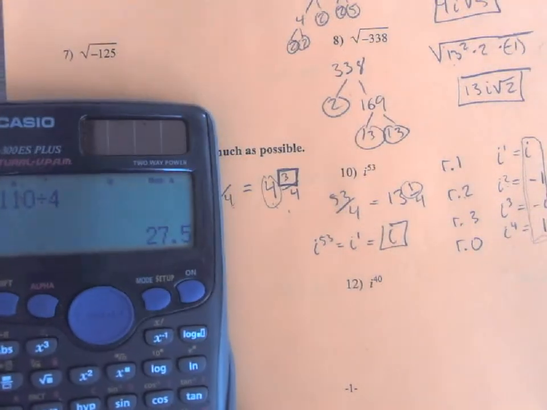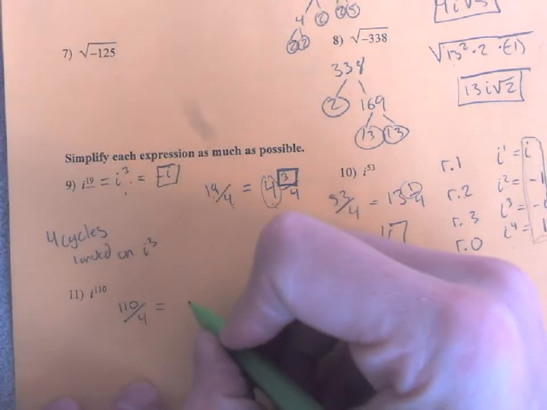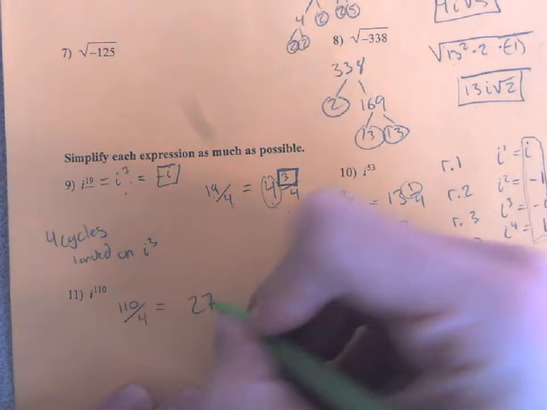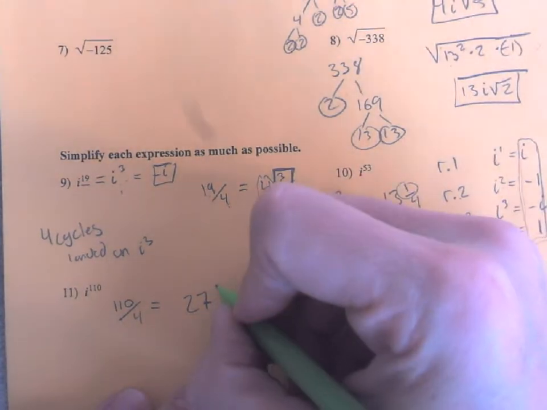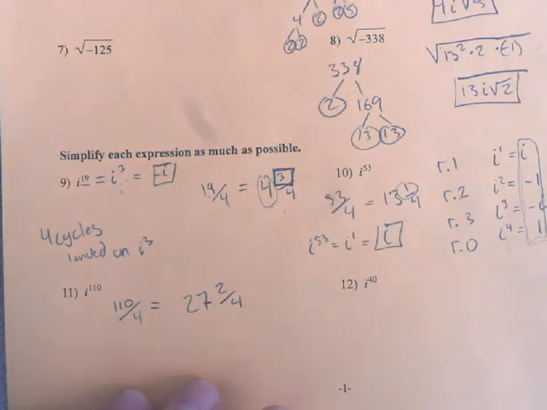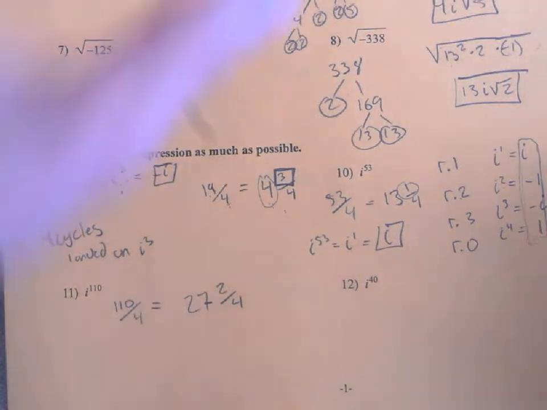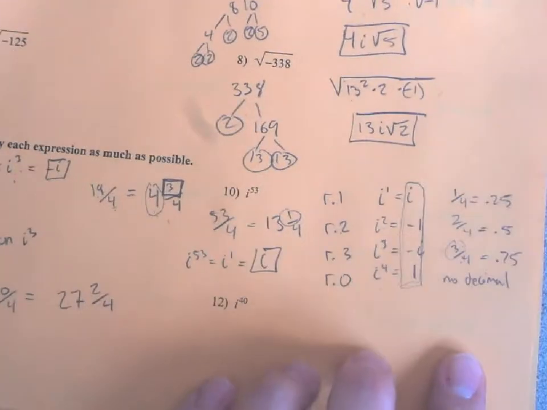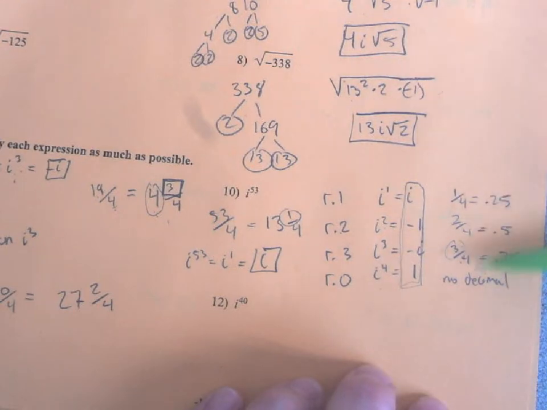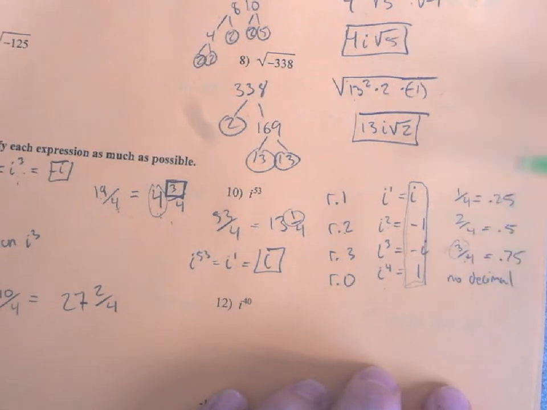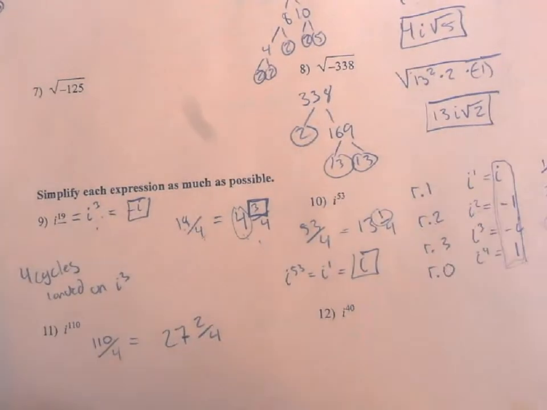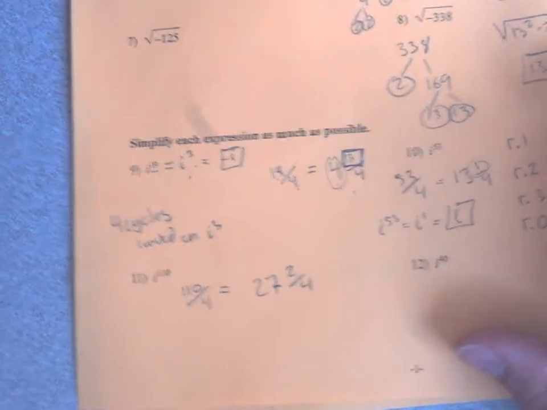Okay, now that gives me 27.5, which I know is 27 and a half. But here's the tricky part. I don't want half. I want how many fourths. That's a little tricky, because usually 0.5 we write as a half, but remember we're talking about what the remainder is when we divide by 4. So we want to know how many fourths it is. And 0.5 is 2/4. That's one way to do it.